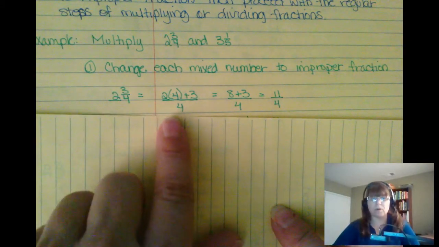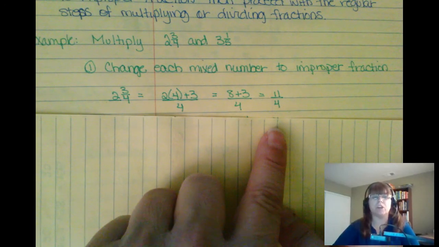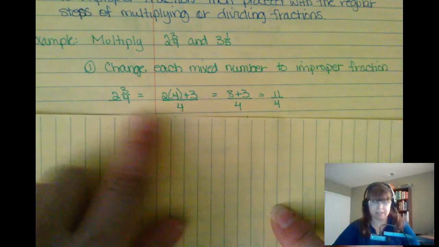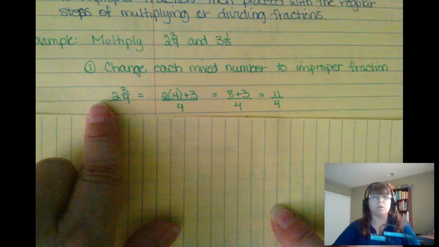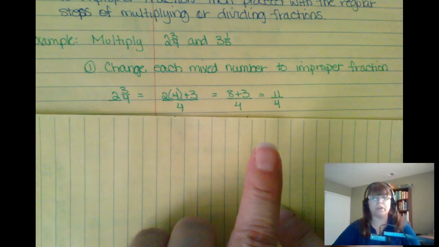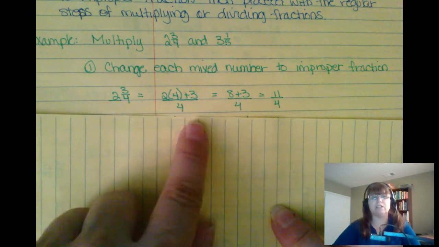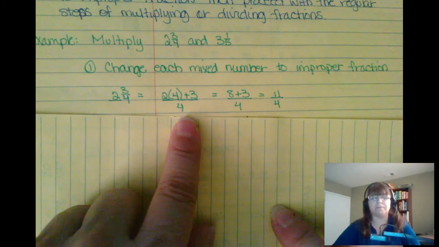So 2 times 4 is 8 plus 3 is 11 all over the original denominator. Again, it's the denominator times the whole number plus the numerator will give us our new numerator. And our denominator of the old fraction is still our denominator of this fraction.